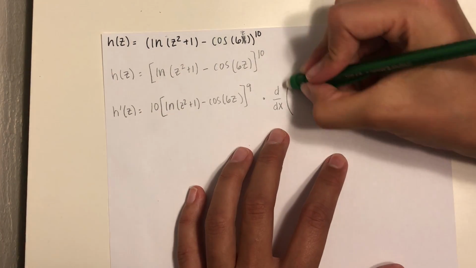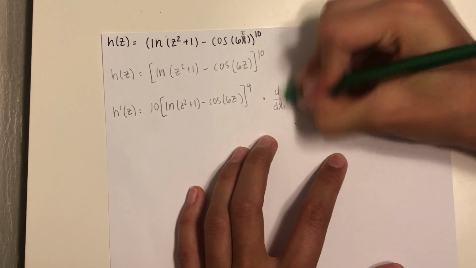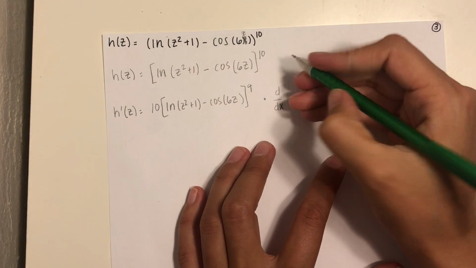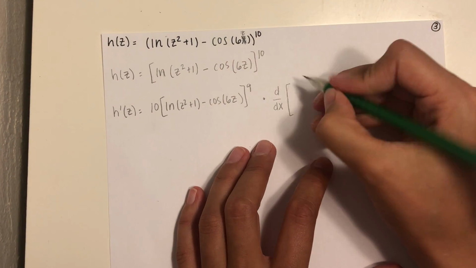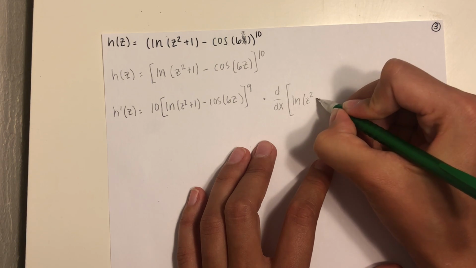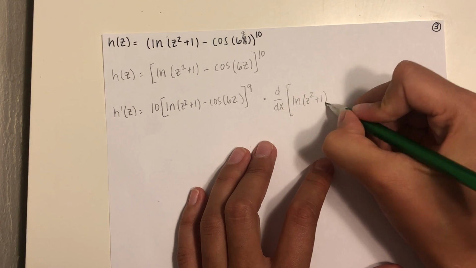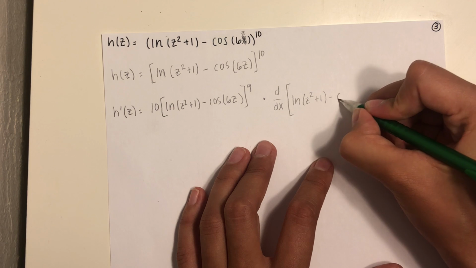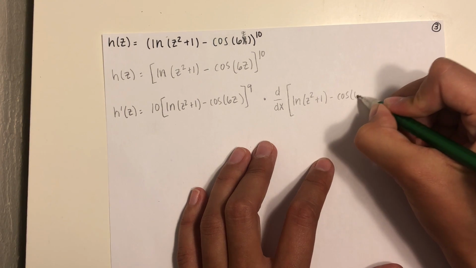And again, since I've got parentheses inside of there, I'm going to write this as brackets, but they're the same as parentheses. So it's natural log of z squared plus 1 minus cosine of 6z.